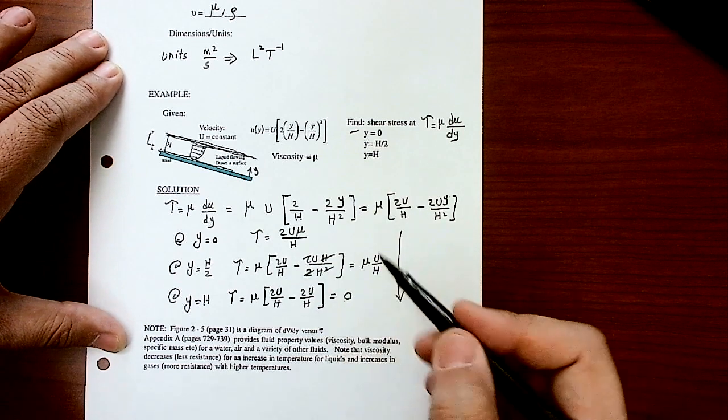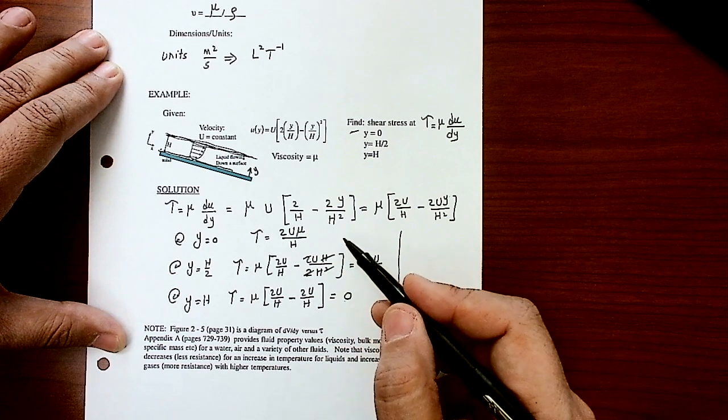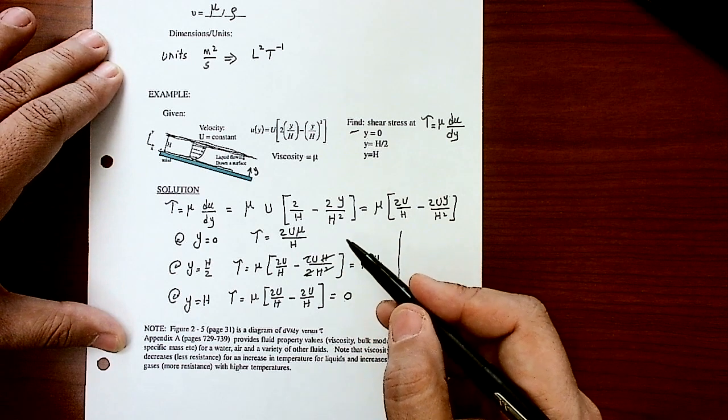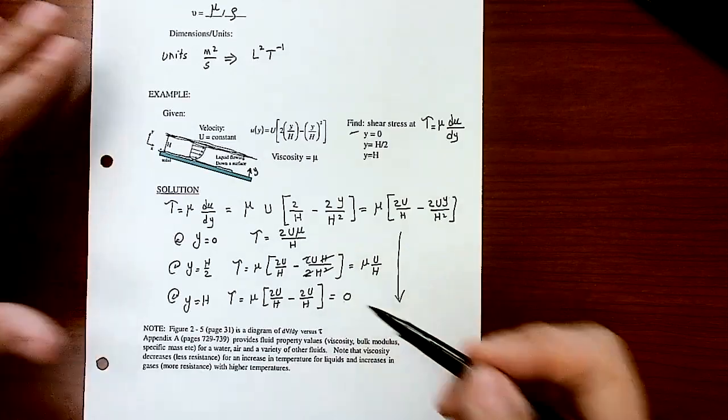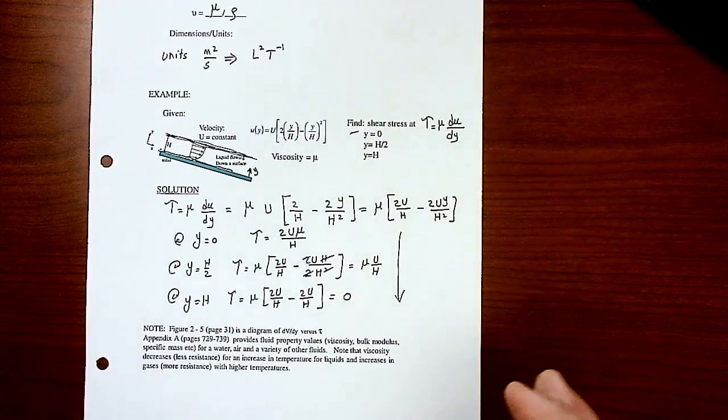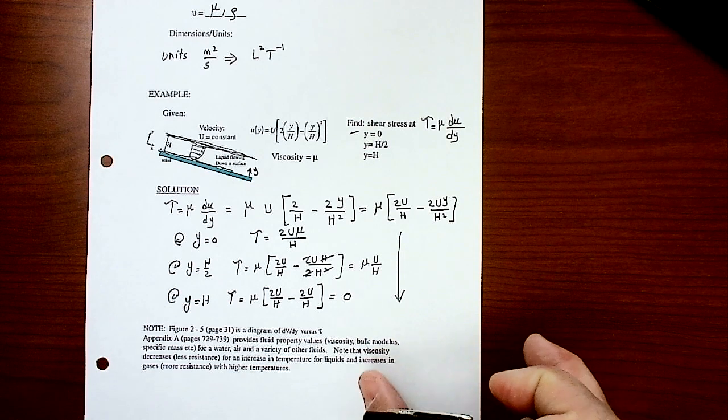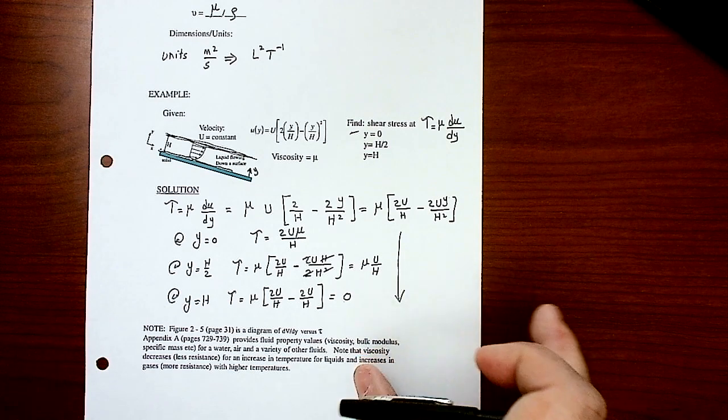And that explains why the shear stress is maximal at the layer in contact with the solid body, and decreases as you go up, okay? So that's another class hands-on exercise for practicing things.